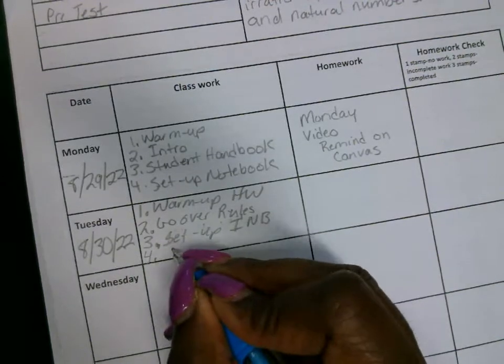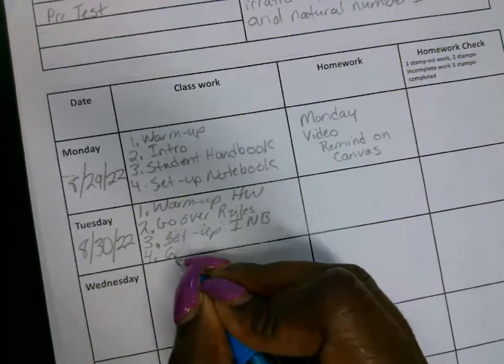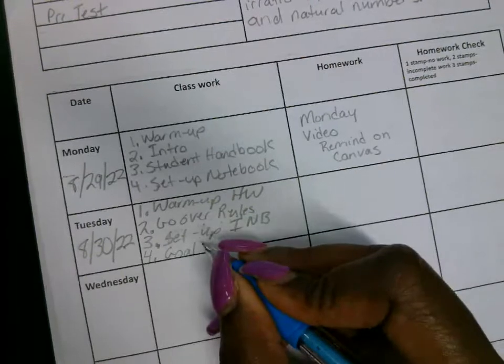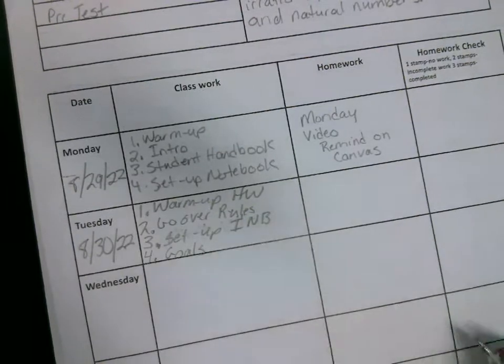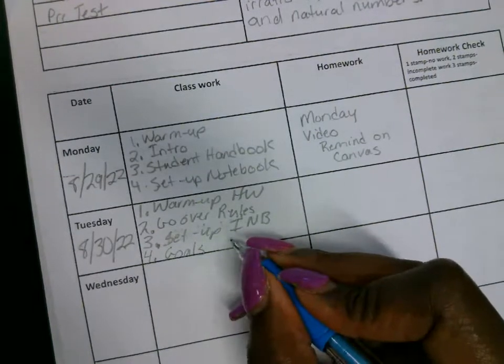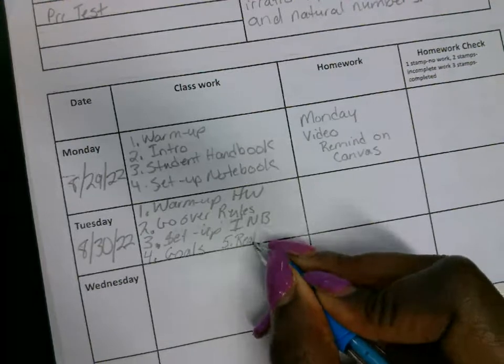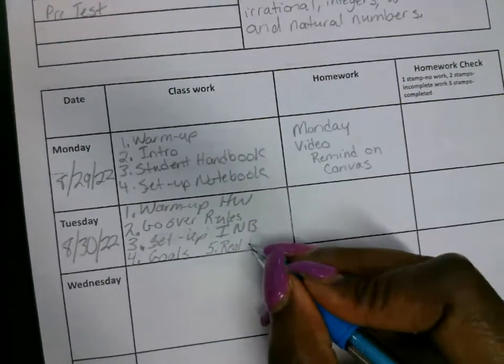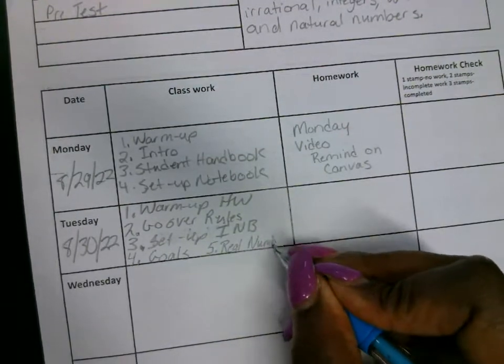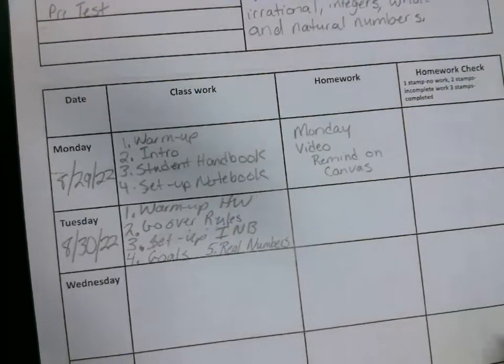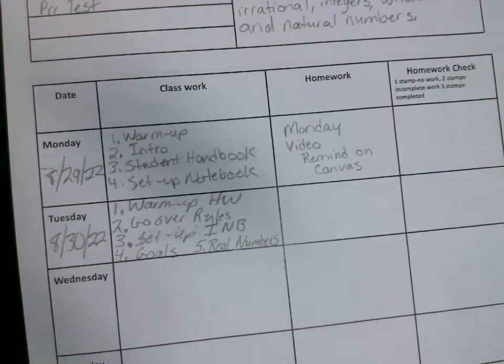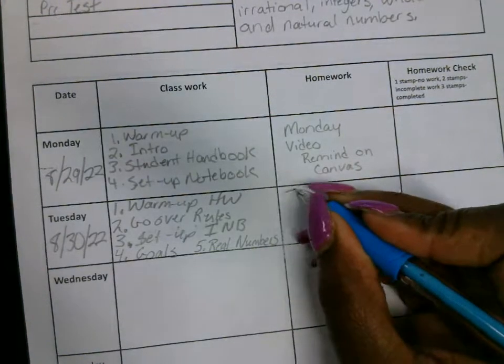We're going to go over goal setting today, just a short discussion about goals, and then we're going to talk about real numbers from the homework last night. Homework, we're going to do Tuesday's homework.